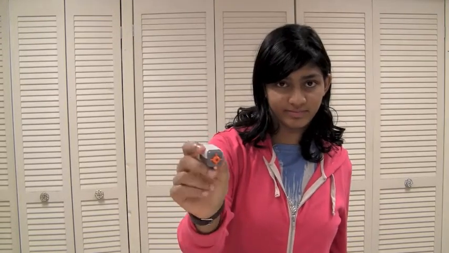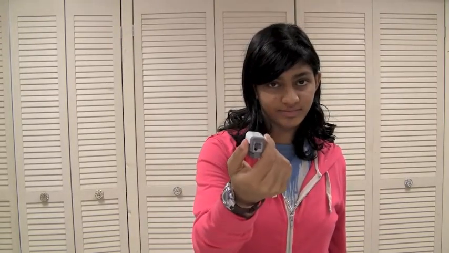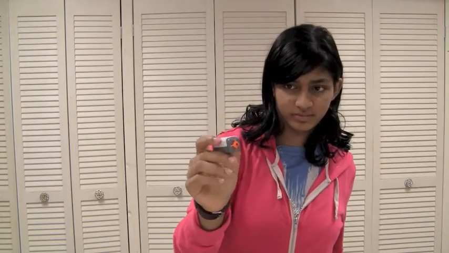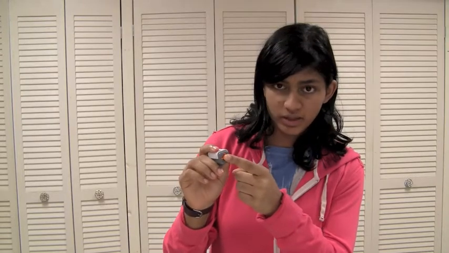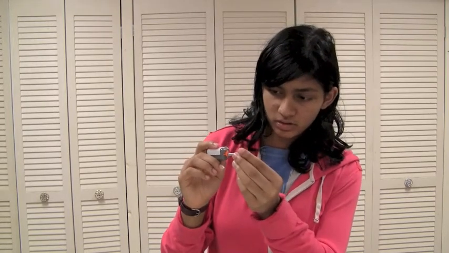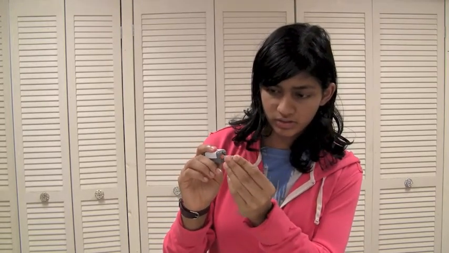This is a touch sensor. It senses or triggers whenever something touches it, like this. Usually we put in a long piece to make it easier to touch stuff.